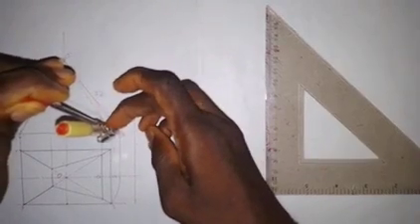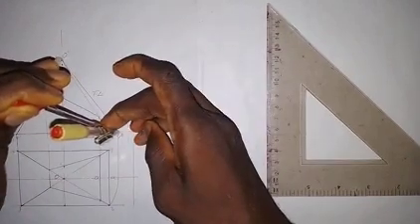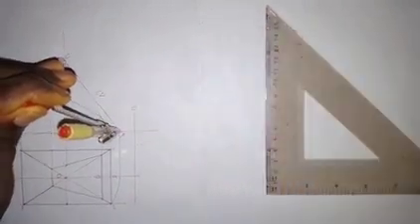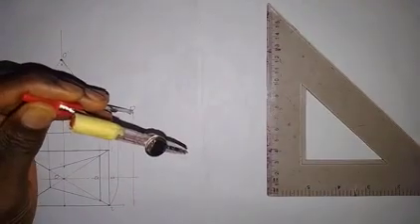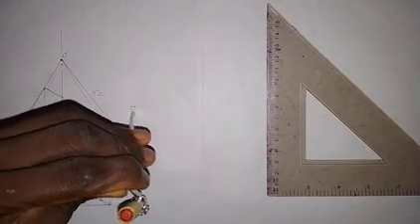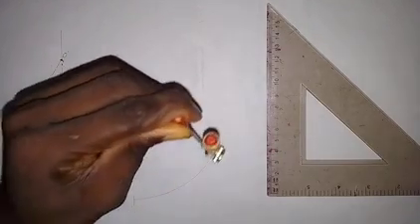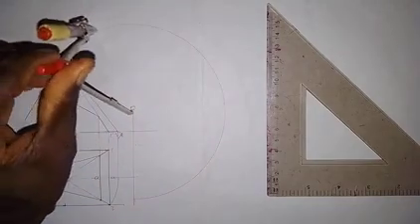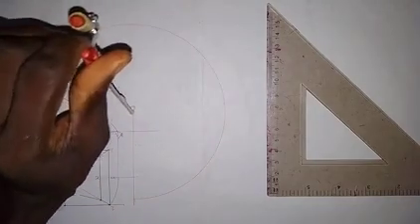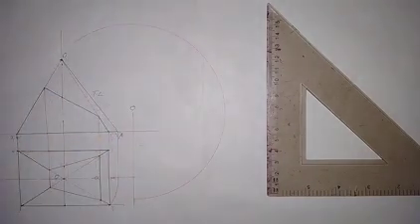I will take this distance and put it at this point O here. Then I will draw an arc like this. I think this should be enough.